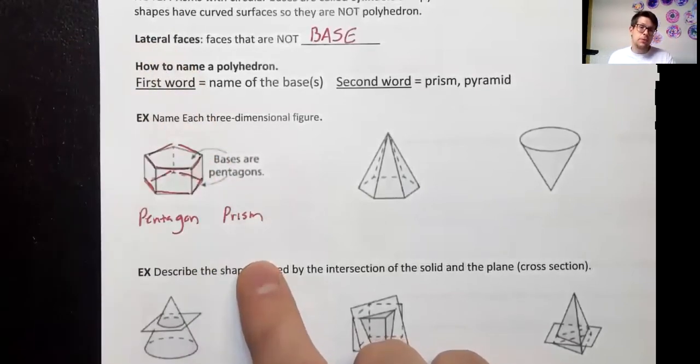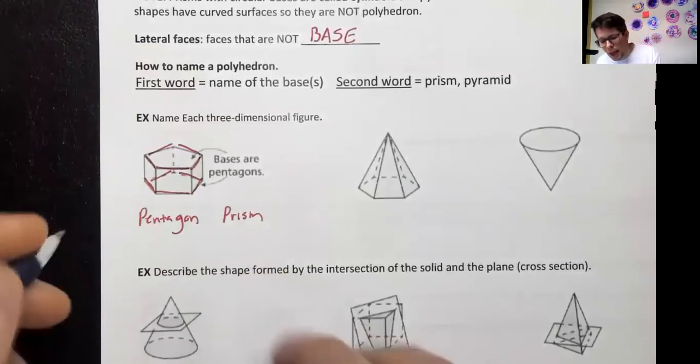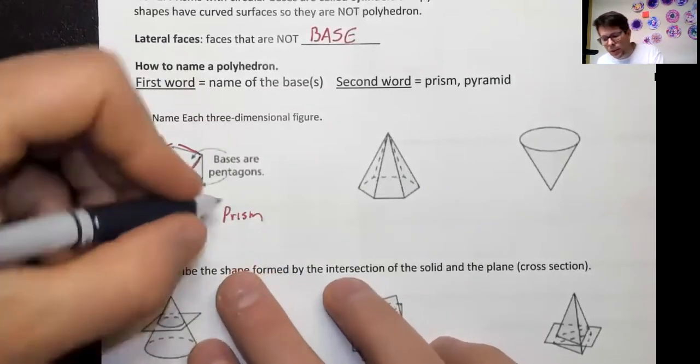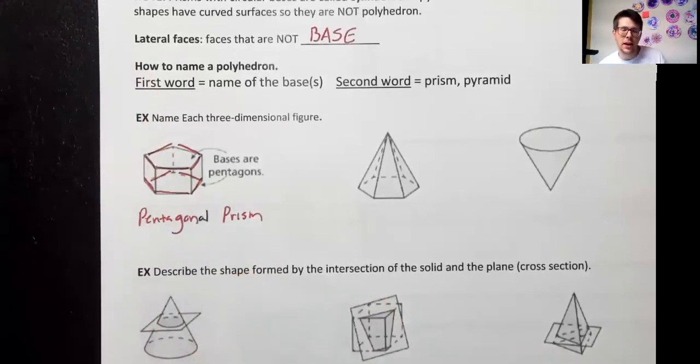Okay, to extend this a little bit further, typically when people are naming these, or when mathematicians are naming, they don't just call it a pentagon prism. What they do is they call it a pentagonal. They add a little suffix of al at the end there, and that tells you that it's pentagon-like. A pentagon would be a two-dimensional shape. This is three-dimensional, so this is going to help it flow a little bit better and bridge that gap between 2D and 3D.